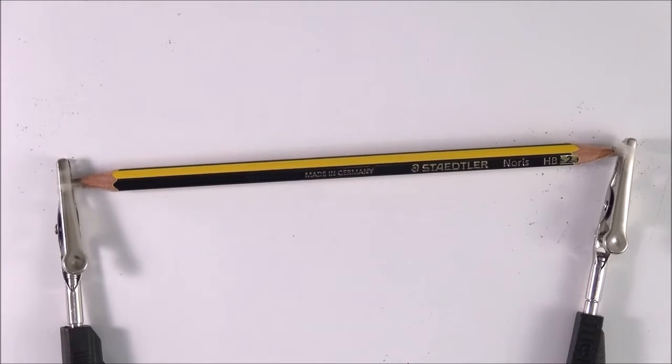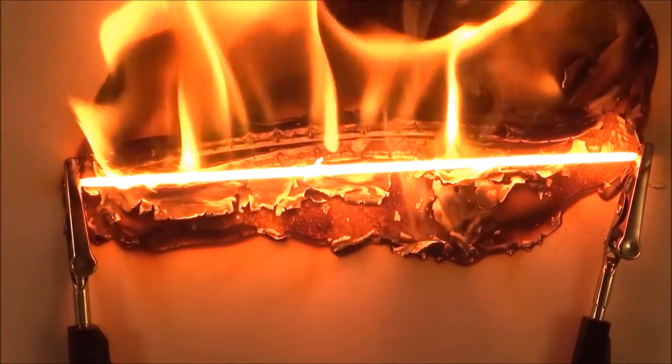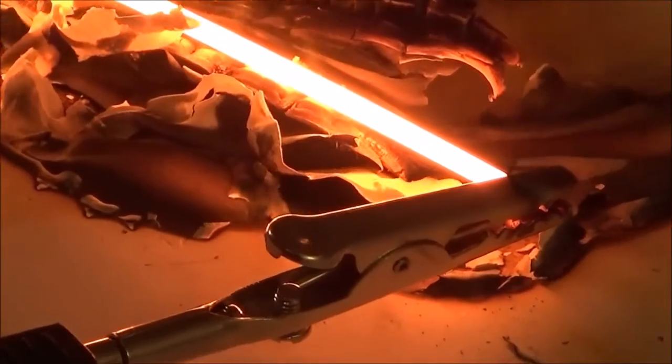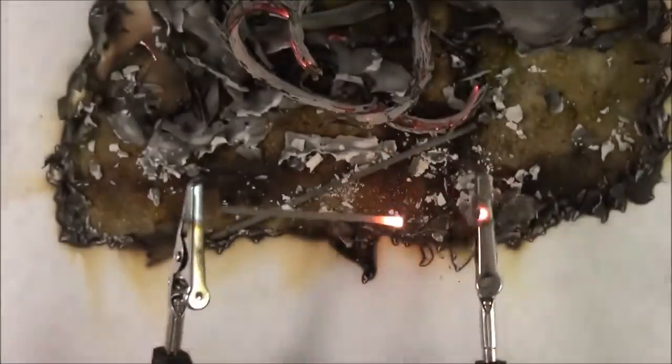Now if you take a normal pencil and plug it into several power supplies, you can get up to about 48 volts. And when you turn the power on, what you find is it starts to glow. As the graphite centre of the pencil gets hotter and hotter, it gives out a lovely red light and it turns orange and eventually white.